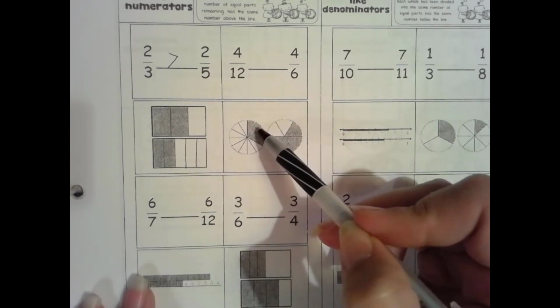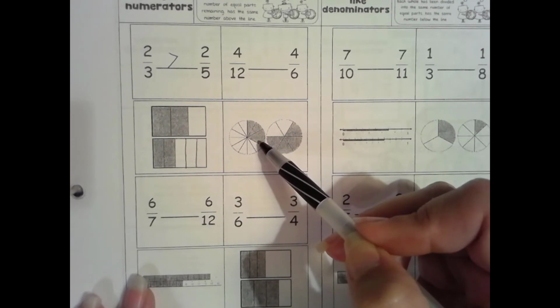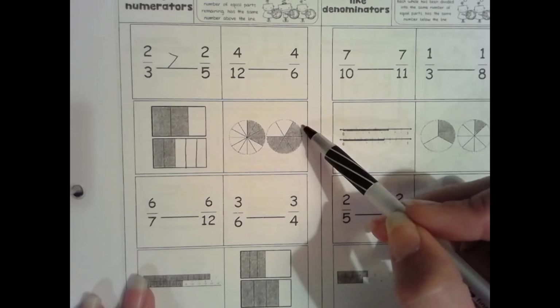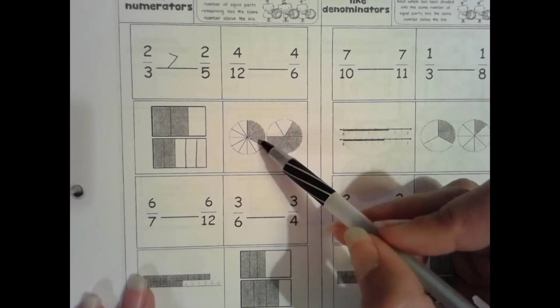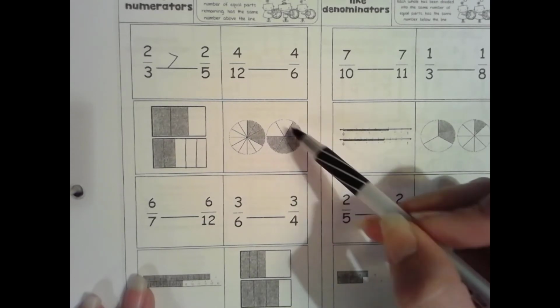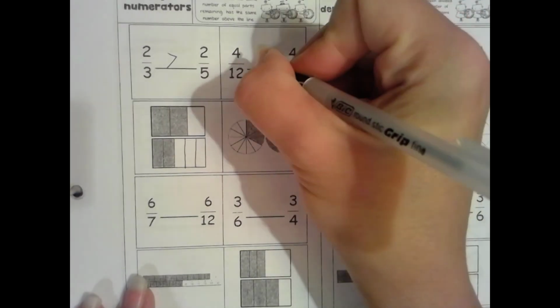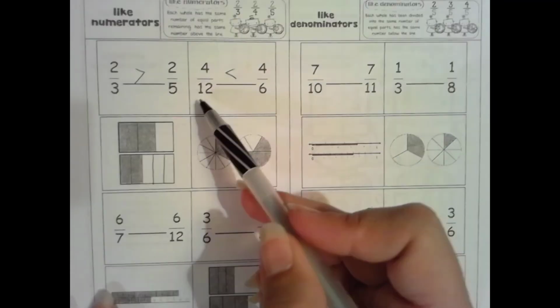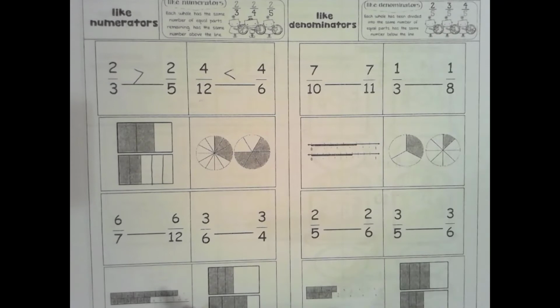Here we have 4/12, very small pieces. Here we have 4/6, much larger pieces. So these 4/12 is a smaller area than these 4/6. 4/12 is less than 4/6 because those 12ths are much smaller pieces than those 6ths.